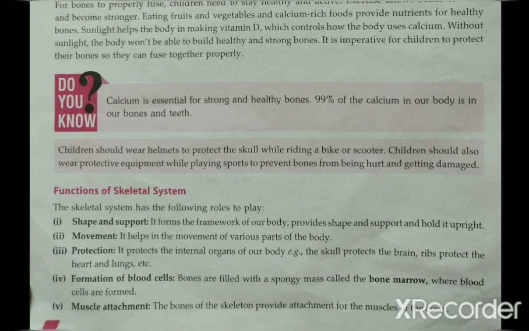Next one, the last one, is the muscle attachment. The bones of the skeleton provide attachment for the muscles of the body. You can imagine, if our bones and the muscles were separately present, we would not be able to move or do our works, right? As the muscles are attached to the bones, it supports the skeletal system, and the muscle getting attached to the bone also gives us the shape. So this is also done by the skeletal system.